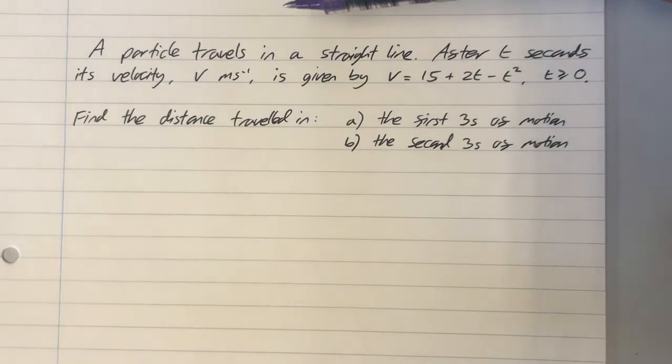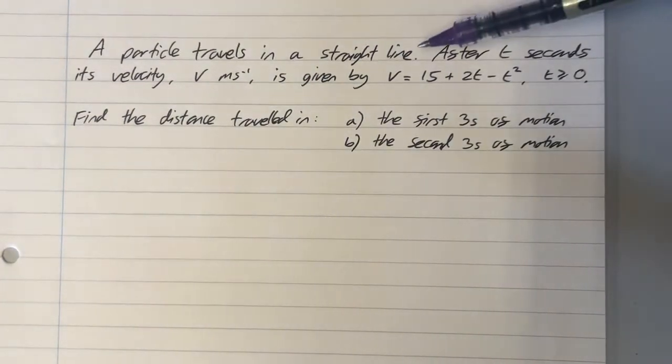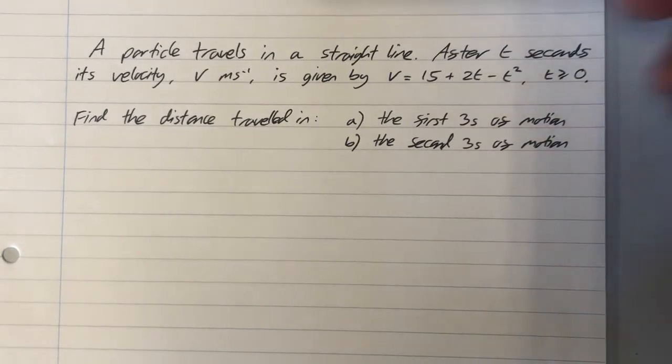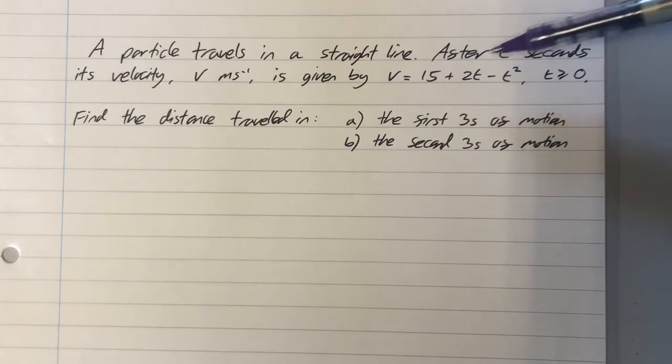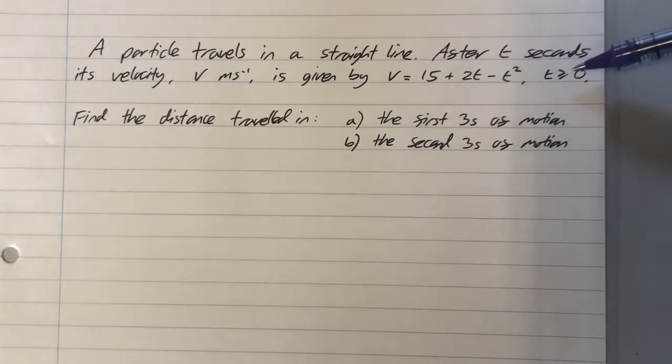So here I've got a particle. It's travelling in a straight line, and it'll always travel in straight lines for Year 12. After t seconds, its velocity v meters per second is given by v is equal to 15 plus 2t minus t squared for t values greater than or equal to 0.